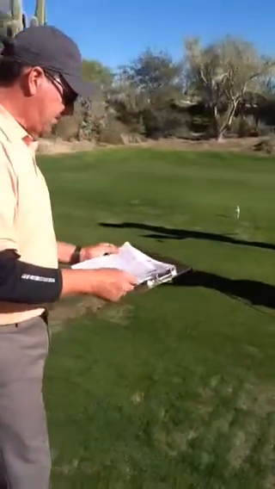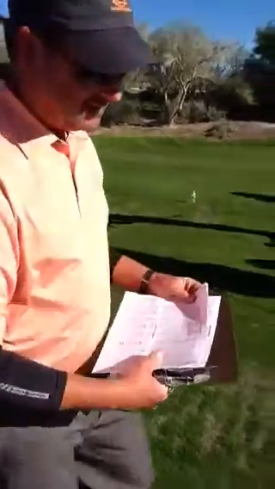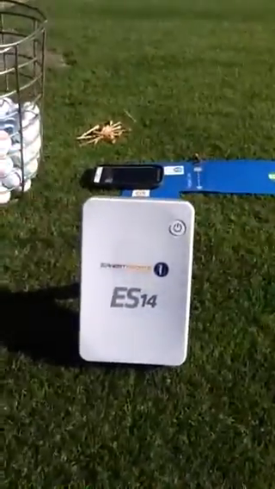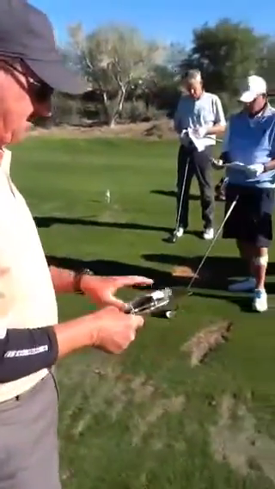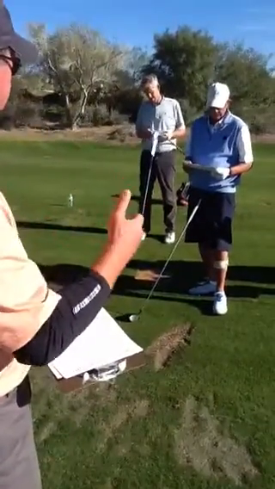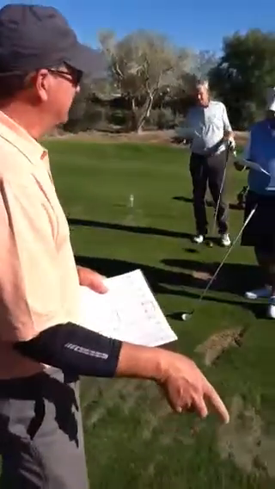So if you just want to follow along with me, I've got this launch monitor here. It's called the ES14. It's an Ernest Sports. It gives us the 6 basic launch monitor settings that we need to figure out how we fit drivers, how fittings these days are being done. A lot of people are using these.